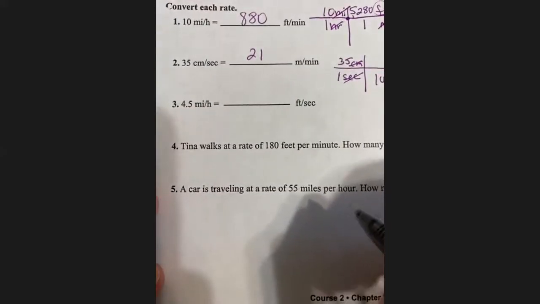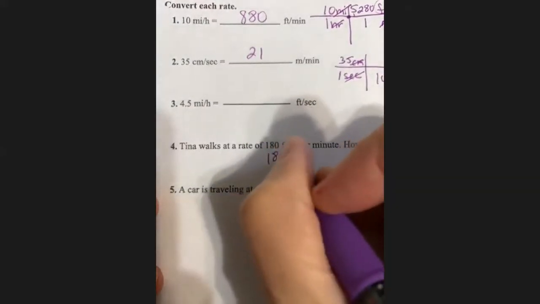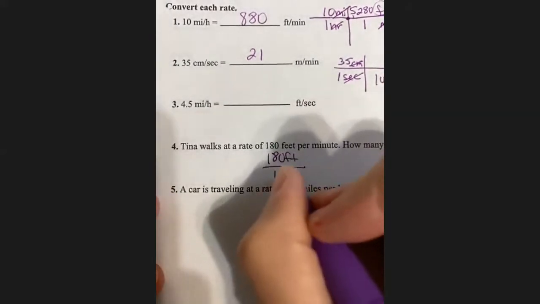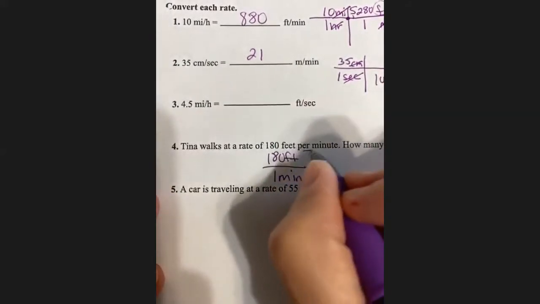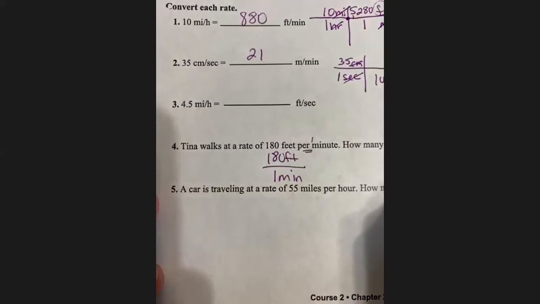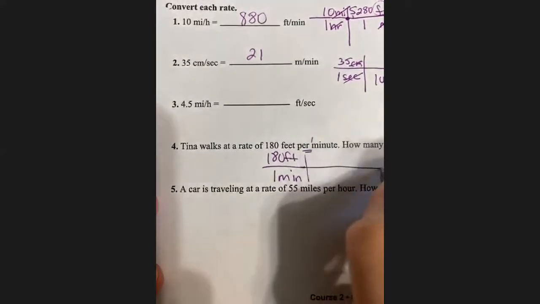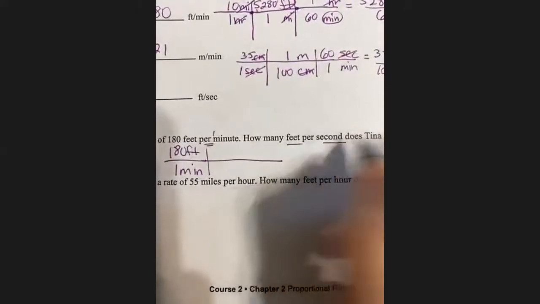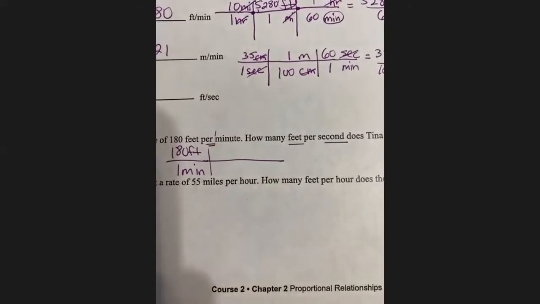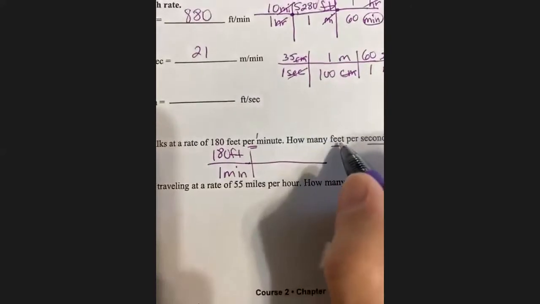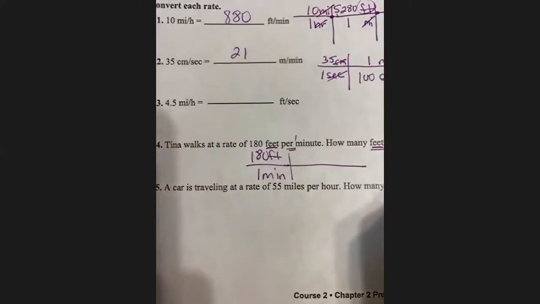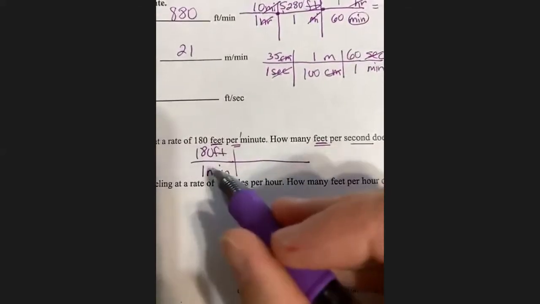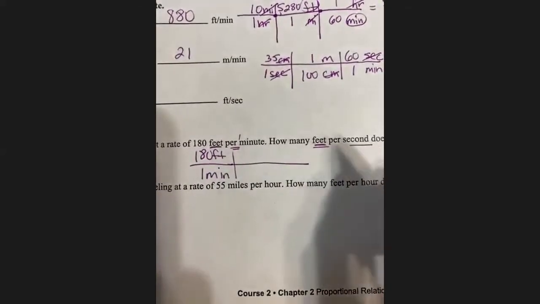Tina walks at a rate of 180 feet per 1 minute, and it doesn't say 1, but it's understood 1 minute if it doesn't say it. That's called a unit rate. I am going to be converting this, and it says how many feet per second. So notice it wants feet on top. I already have feet on top, so I don't need to put feet up top. It's already there. Good. I don't have to convert that one.